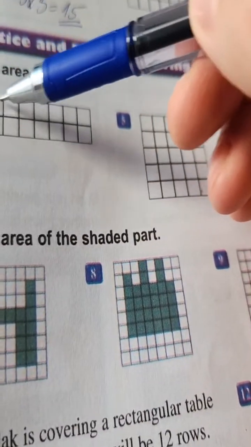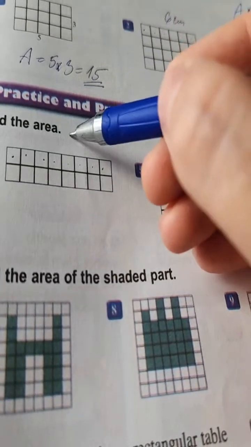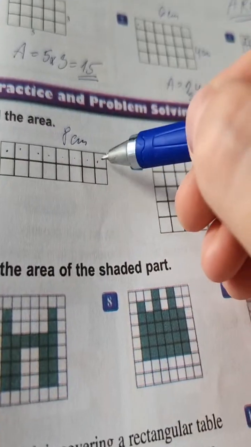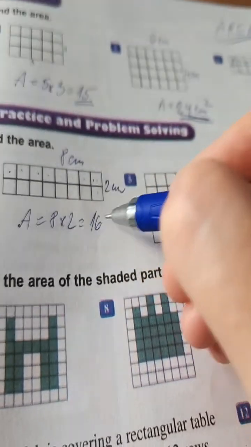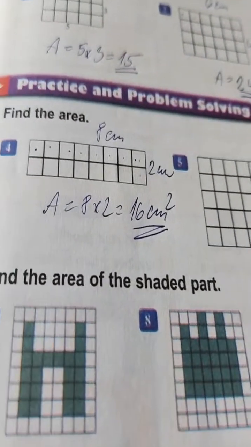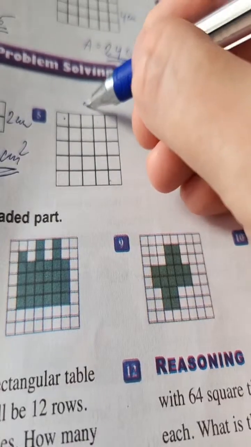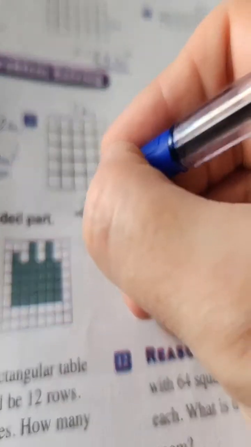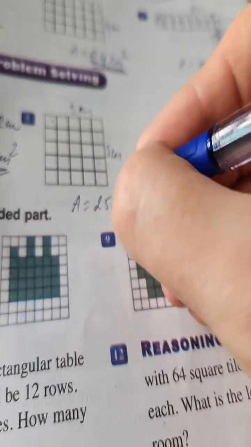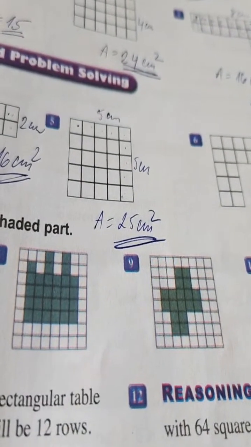We have the next. Find the area. Okay, you will take 1, 2, 3, 4, 5, 6, 7. We have 8, for example, and 2. How will our area be? 8 times 2, and it will be 16 square centimeters. Another, look, we have here 1, 2, 3, 4, 5 squares, and 1, 2, 3, 4, 5 squares, centimeters. So how will the area be? 5 times 5 is 25 square centimeters. Okay.